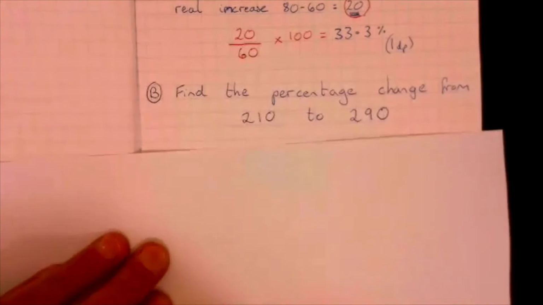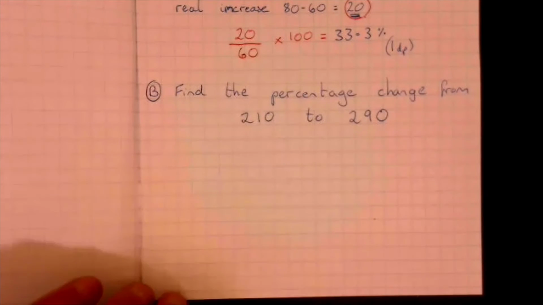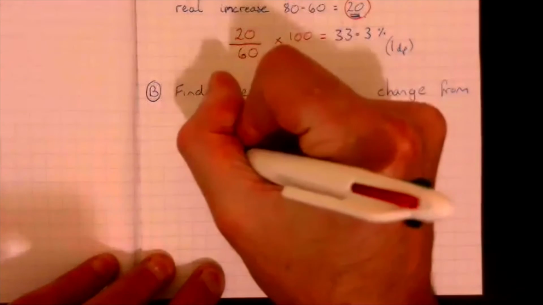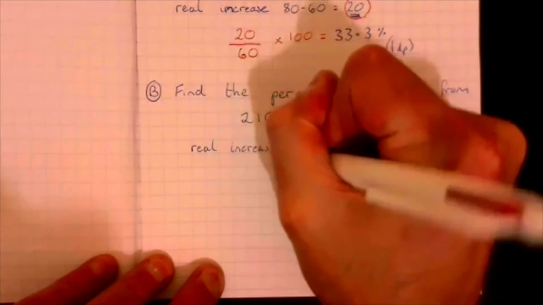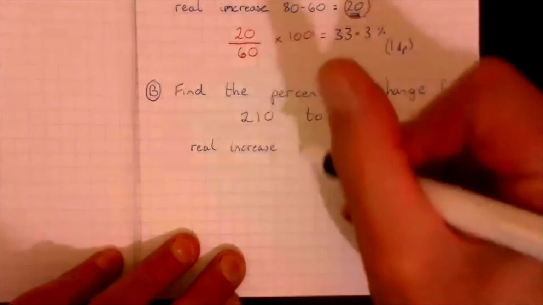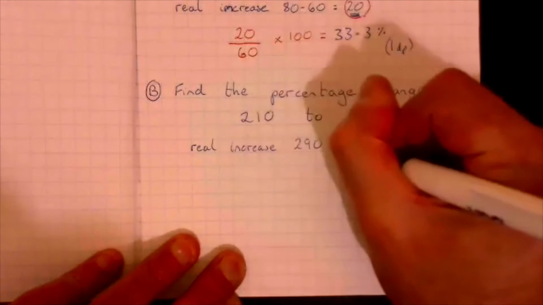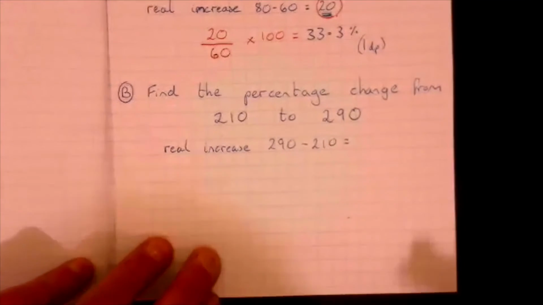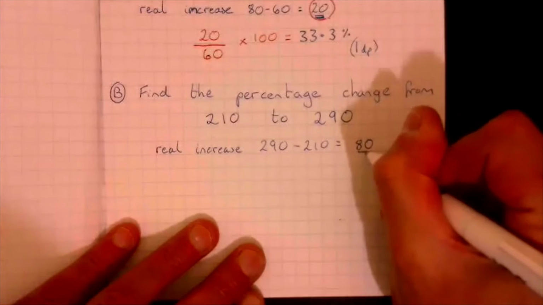One more example, then you can go do the questions, right? It's the same idea. So find the percentage change from this figure to this figure. Let's find the real increase first of all. So the real increase is 290, take away 210. If you wish, calculator's fine. Just write down what you're doing. That's the only rule.